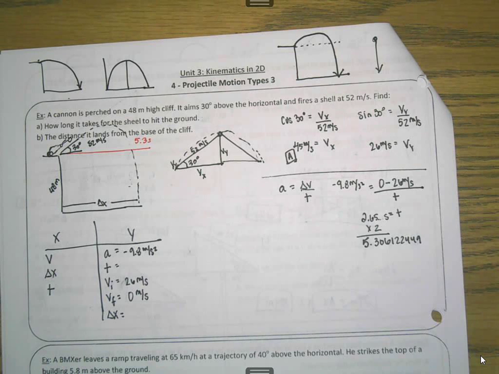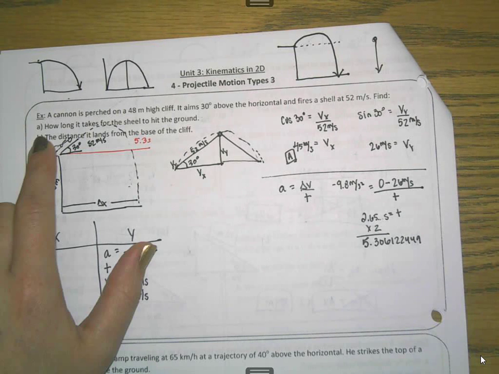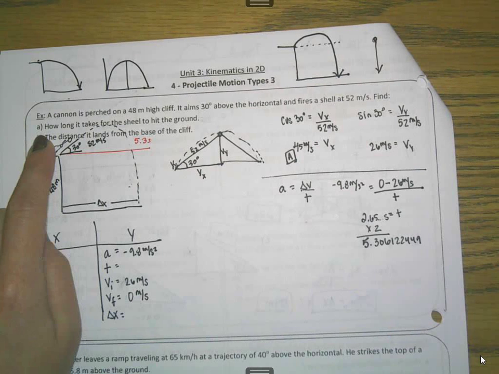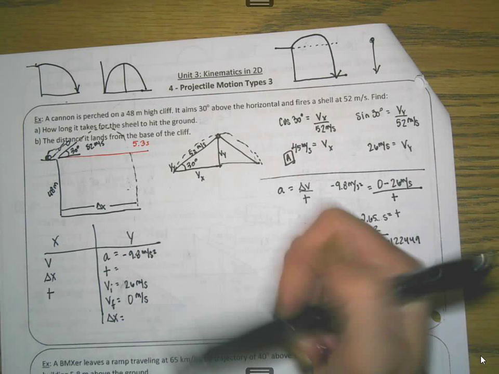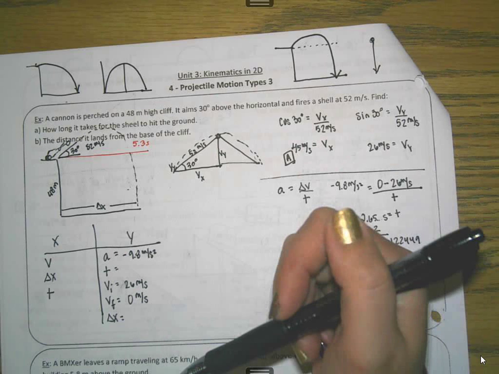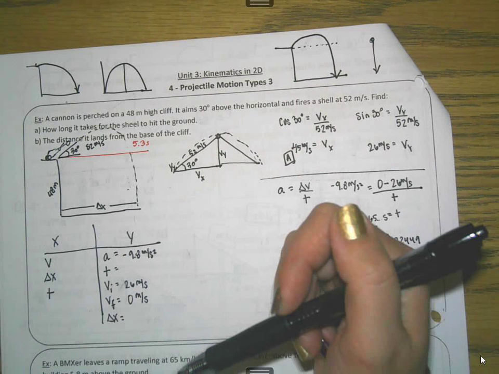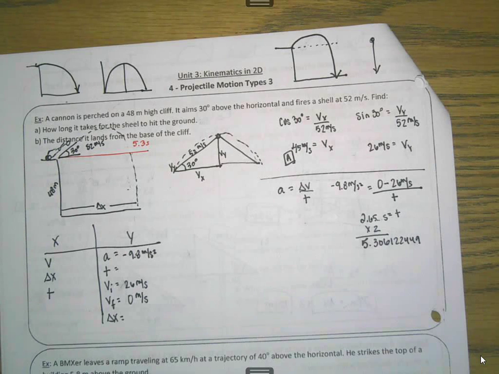So I need to do one more thing in order to have a final answer for A. I then need to figure out how long it takes to fall from 48 meters down. We've already done these in Unit 2. It just becomes a free fall problem. Does that make sense? Except it's not exactly free fall anymore. Is that where the person was dropping the ball? Yes, where the person was dropping the ball.